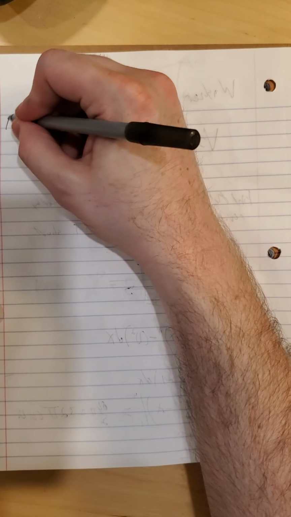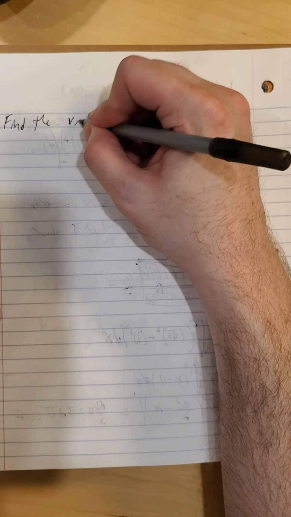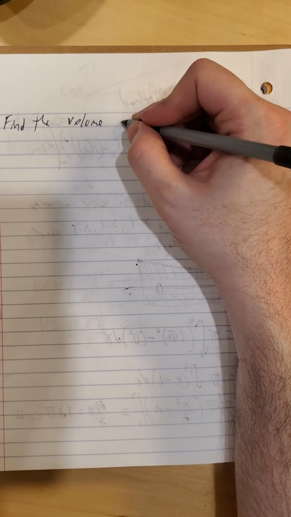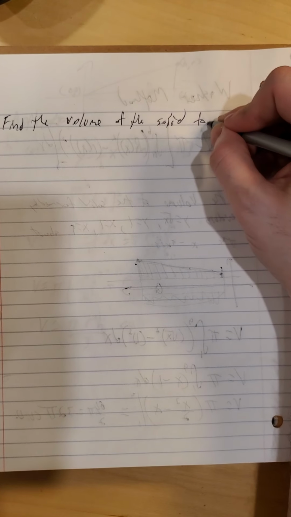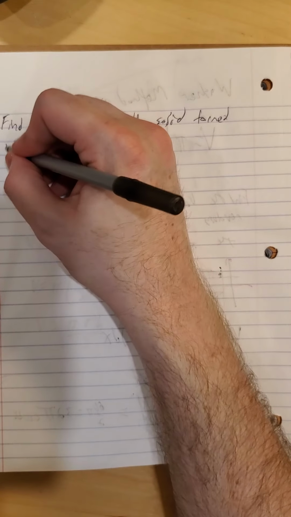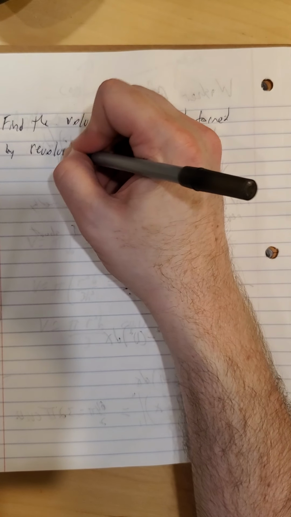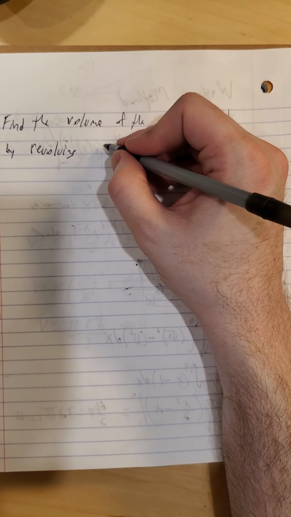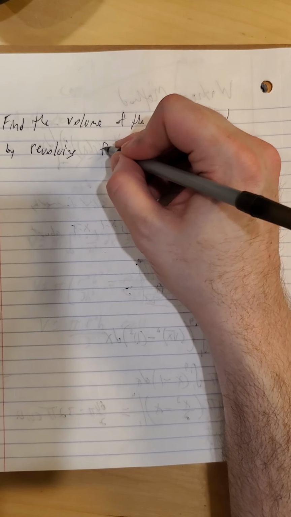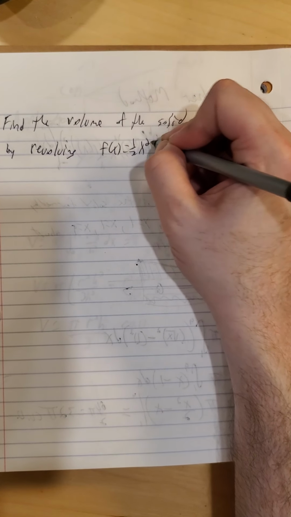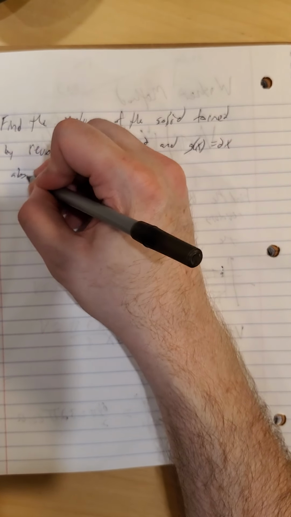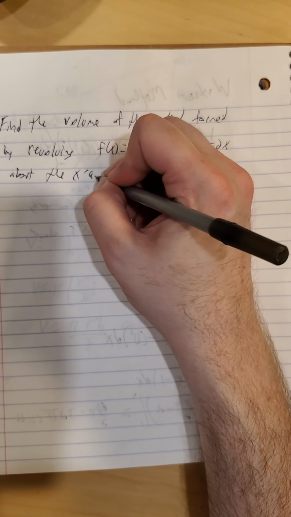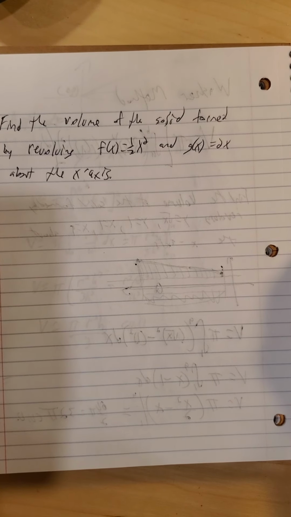All right, so one more washer method. So notice here they did not give us bounds.